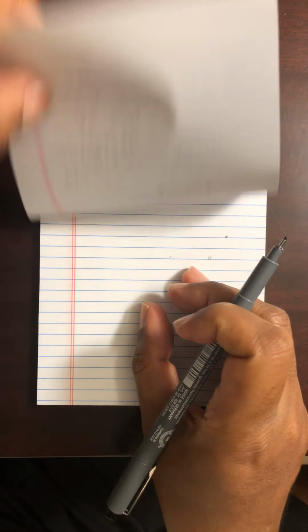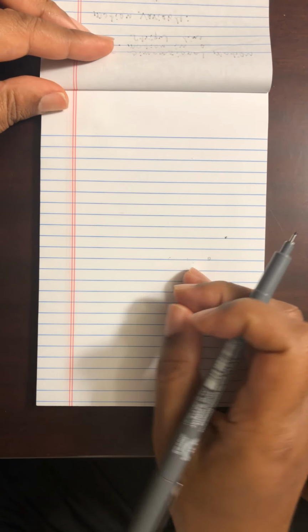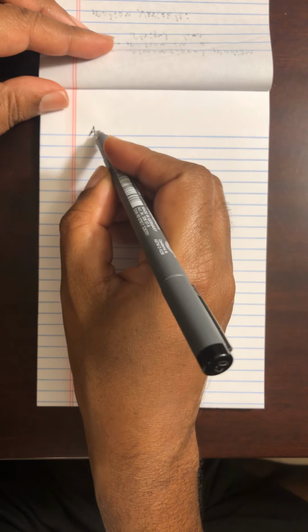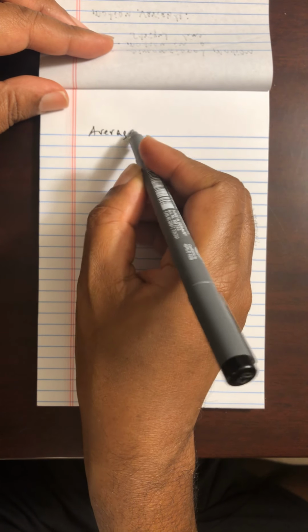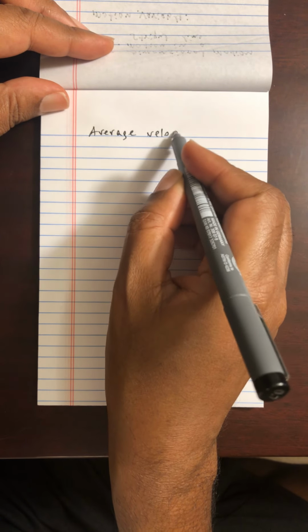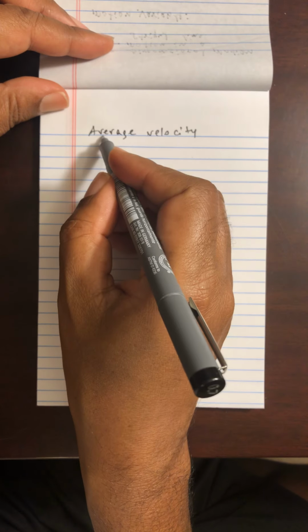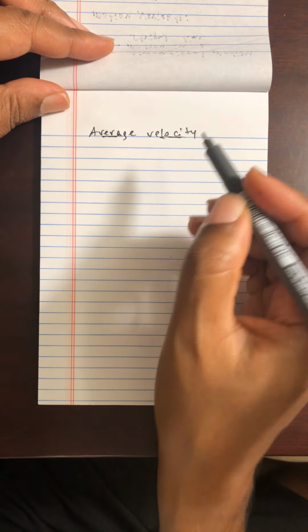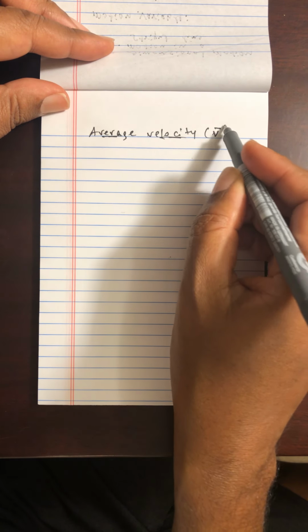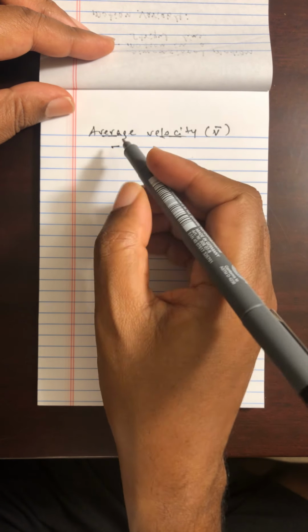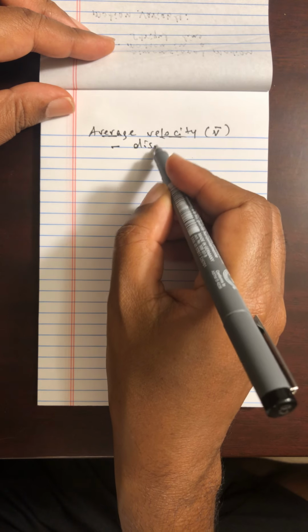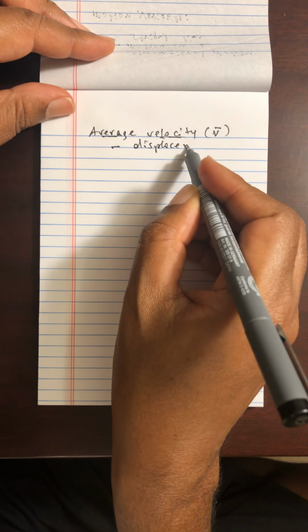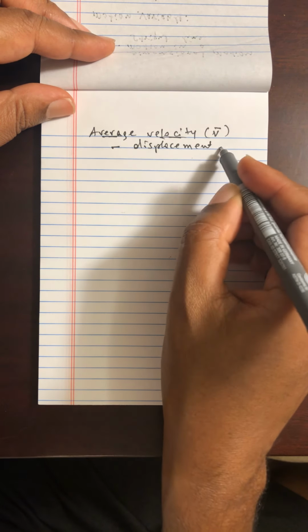Next, we're going to look at average velocity. This is defined to be displacement per a unit time. We're going to use v bar for it. So the definition of average velocity is displacement per a unit time.